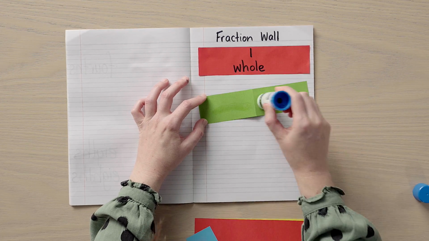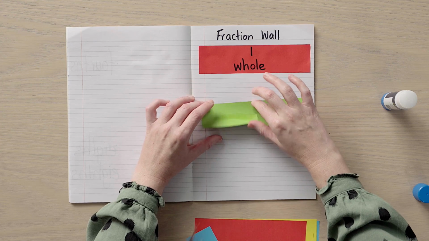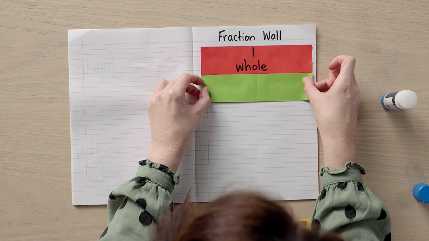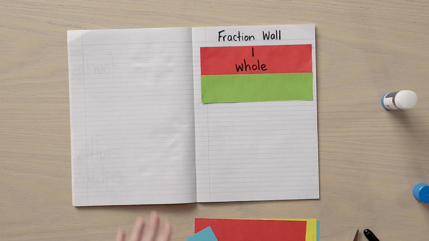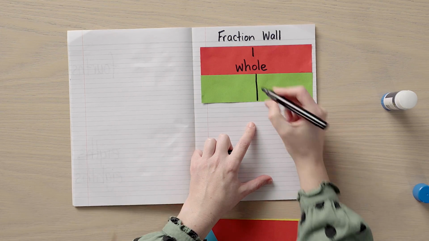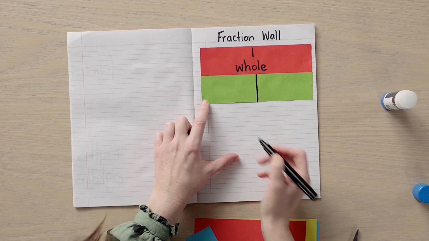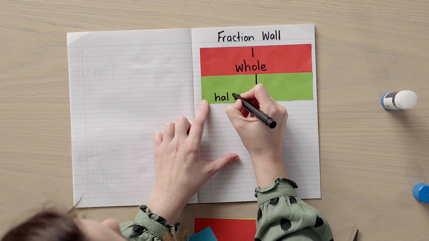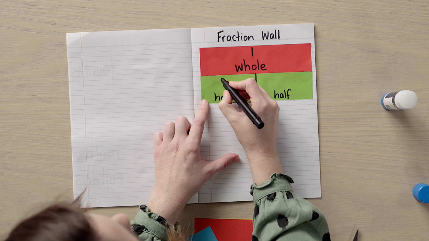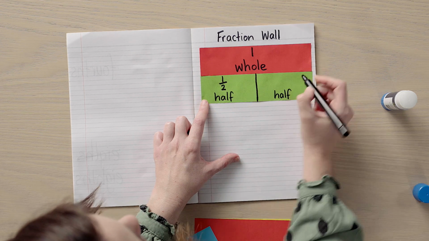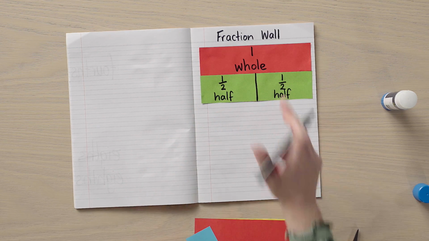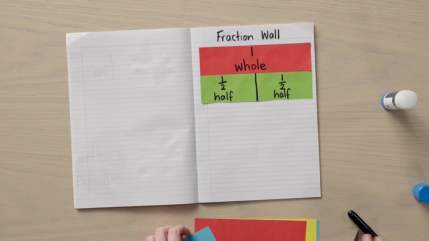Okay, so I'm going to put my halves right underneath my whole so I can see. I'm going to draw a line down the middle so that I can really clearly see my half. So I have a half and I have a half. Remember, I can also write it as one part of 2, one part of 2. So if I see this around somewhere, I will know that that is a half.